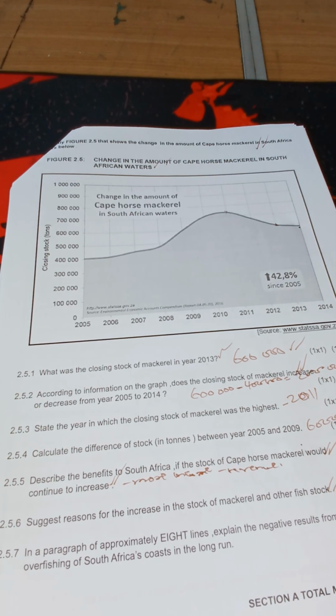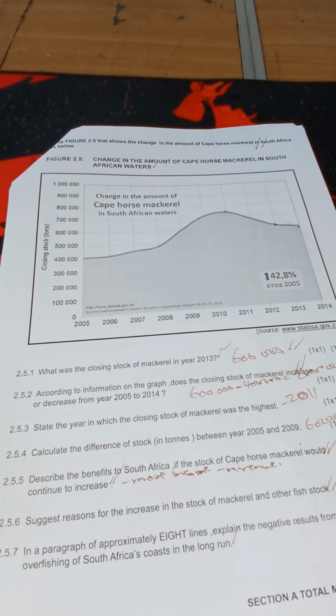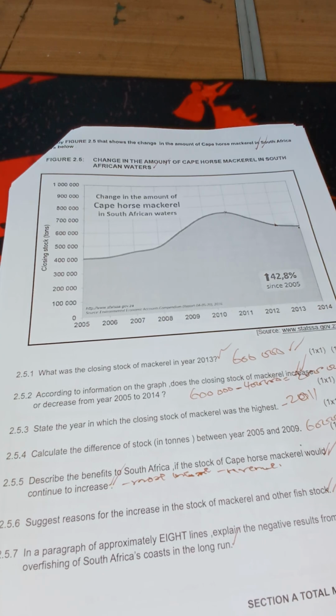Then lastly, number 2.5.7. In a paragraph of 8 lines, explain the negative results of overfishing on the South African coast in the long run. What are the likely negative effects of overfishing in the long run? It reduces fish resources, so there is bound to be depletion of fish as a resource. Some fish species can become extinct because they are not given time to reproduce, as overfishing is taking place.